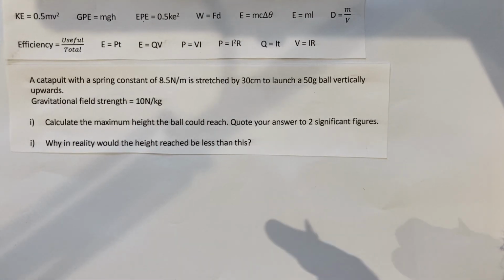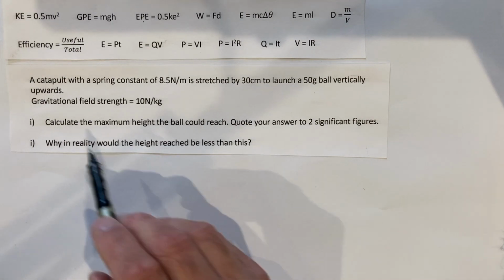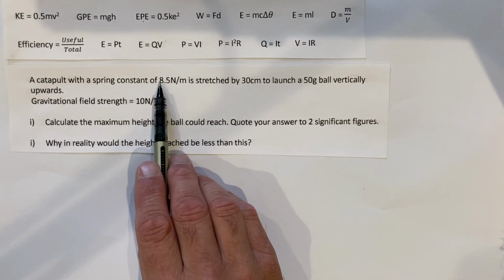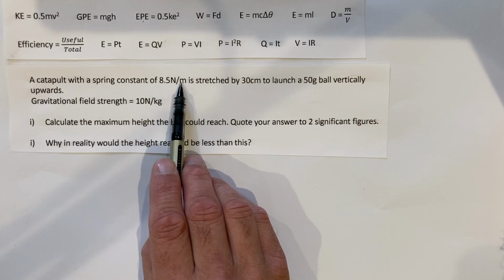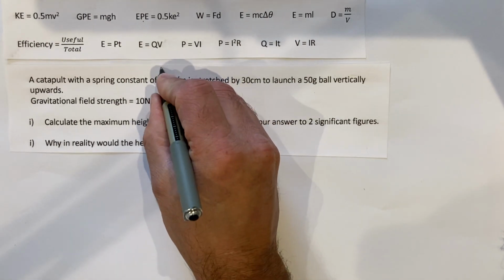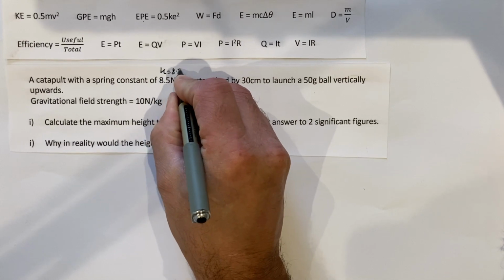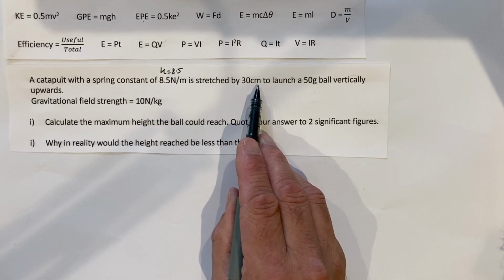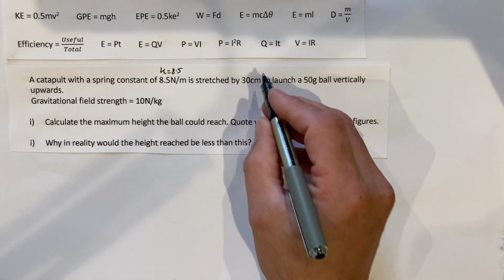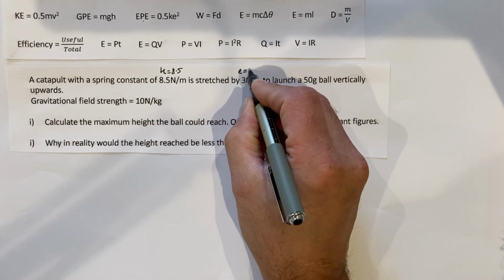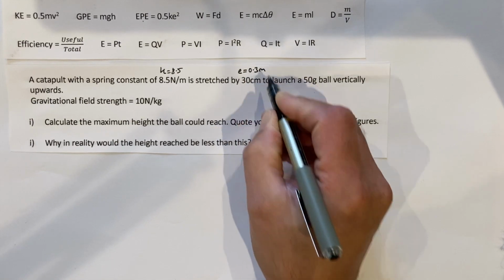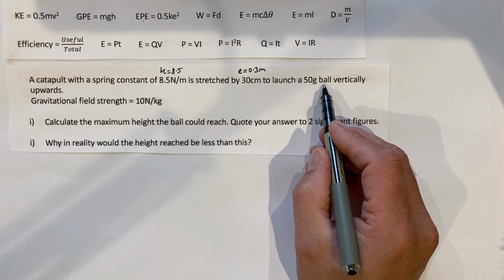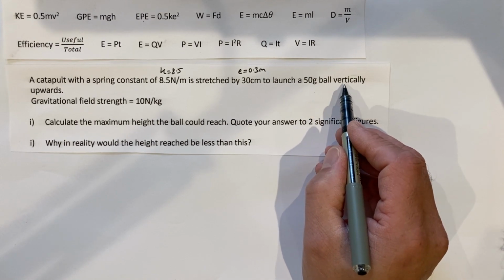So by now you should be getting the hang of what to do. It says a catapult with a spring constant of 8.5 newtons per meter. Spring constant is given the symbol k, is stretched by 30 centimeters. So that's the extension, and of course centimeters must be converted into meters, so extension is 0.3 meters, dividing by 100. To launch a 50-gram ball vertically upwards.